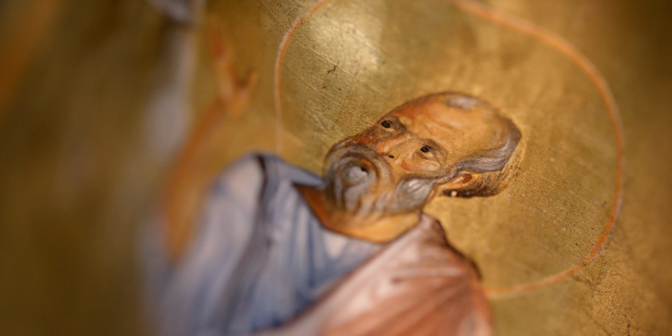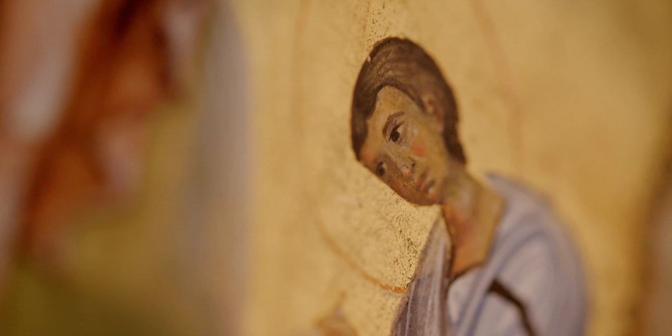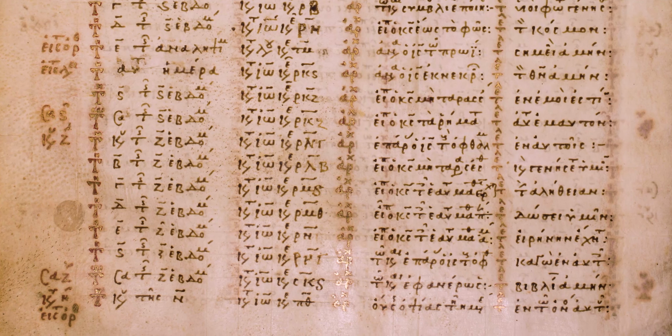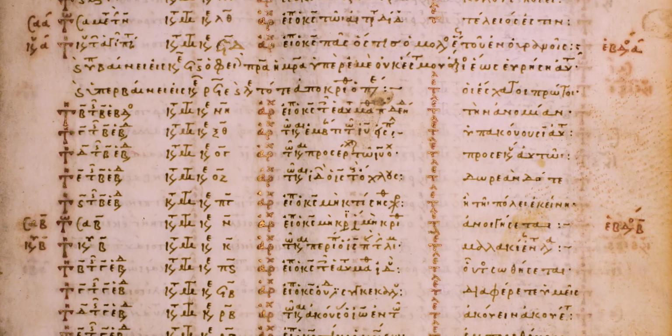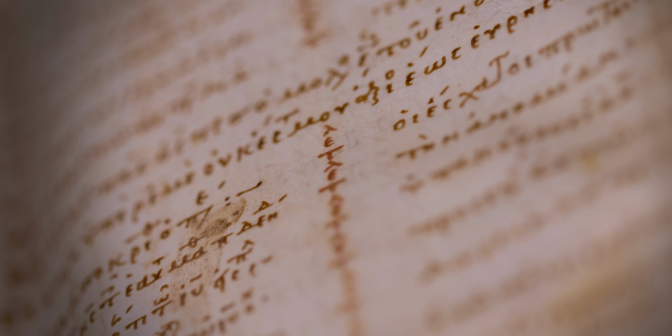Another feature that I think is interesting in this manuscript is that it has 5 icons or full-page images, 4 for each of the evangelists, Matthew, Mark, Luke, and John, and John has his friend Prochorus who's writing for him. This manuscript also comes with liturgical notations. Within the text of the manuscript, you have notations on where and when to read particular segments of the gospel.